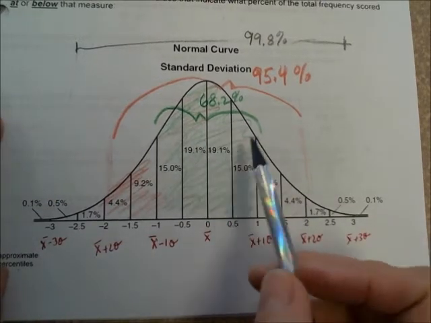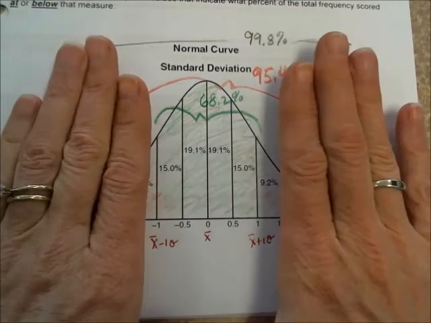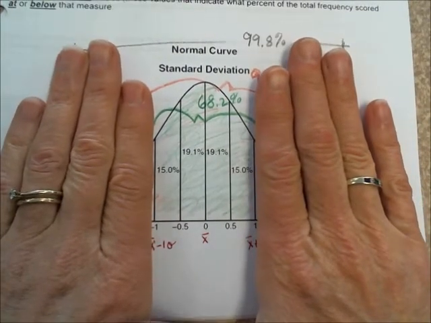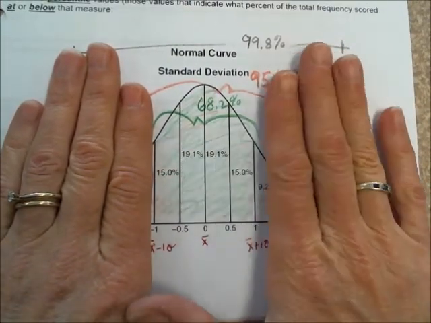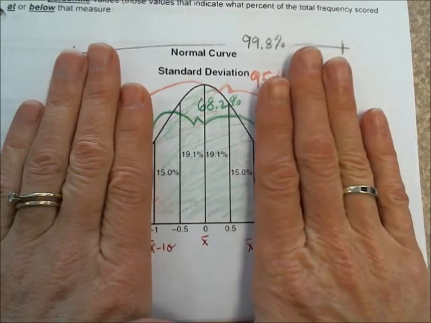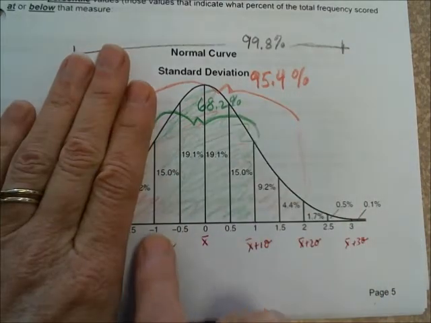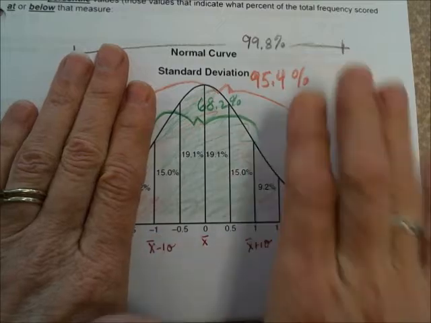I colored mine in to show you that within one standard deviation of the mean, there's about 68%. If you add up those percentages, you get 68.2%. The data is between -1 and 1 standard deviation from the mean.